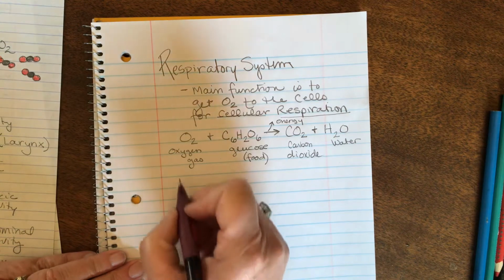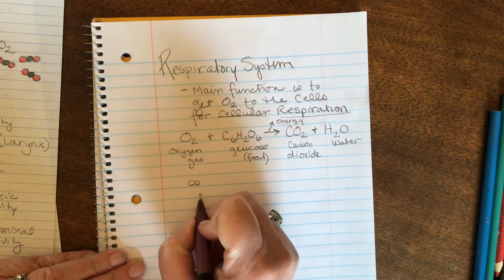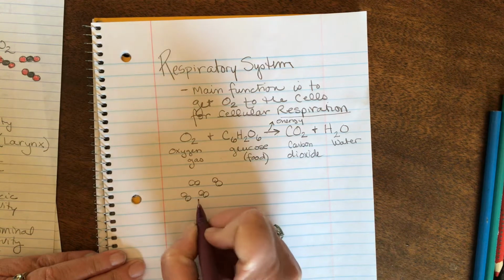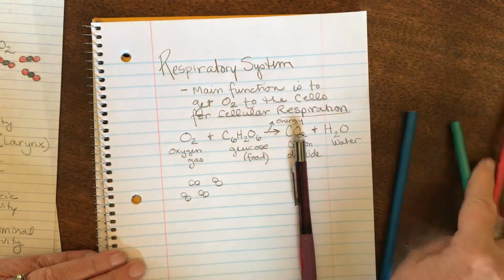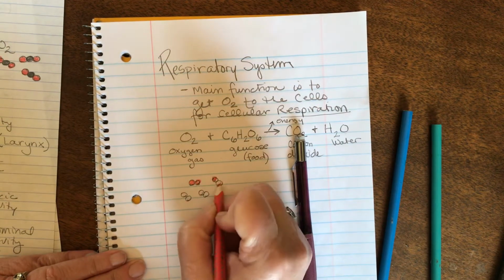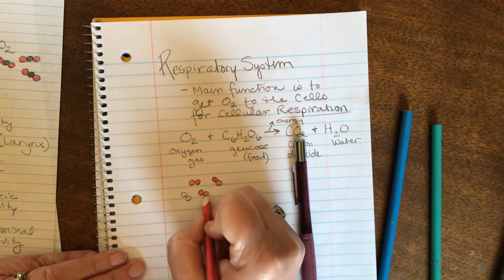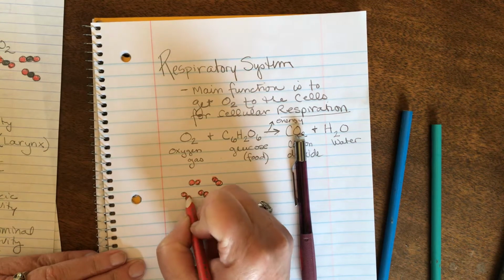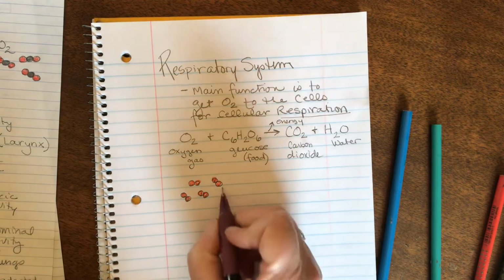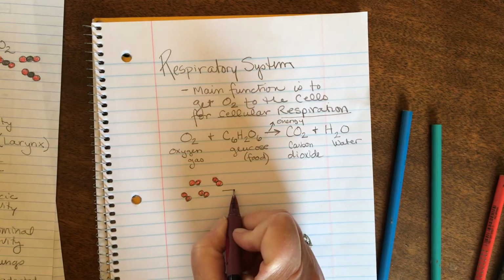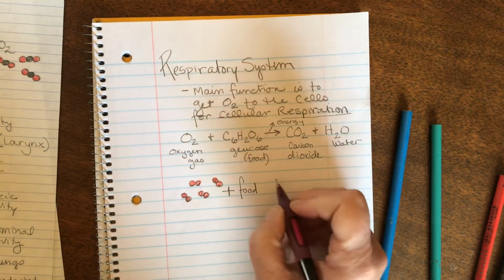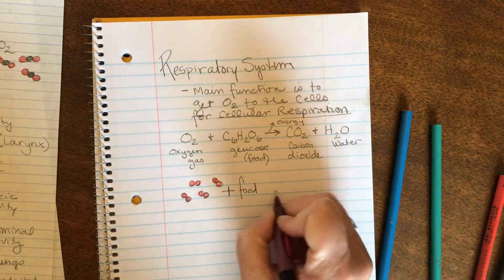So let's just do it like this. We're going to have some oxygen molecules, and so you know, because this is going to be old hat to you at some point, oxygen is always illustrated in red. And that's probably because of the color of blood. I'm just guessing. That oxygen is going to combine with the food you eat, and it's going to enter the cells.